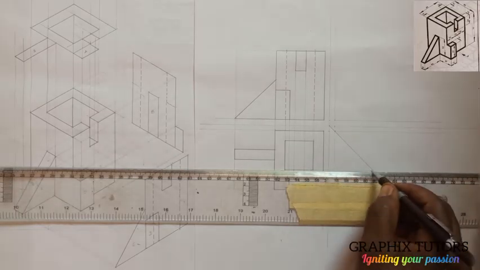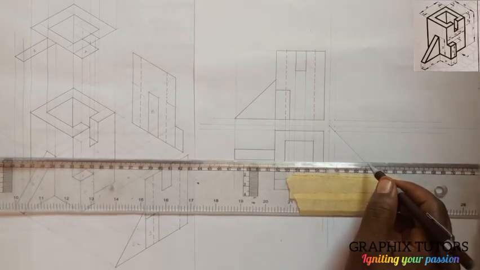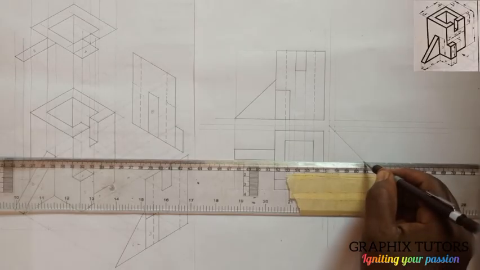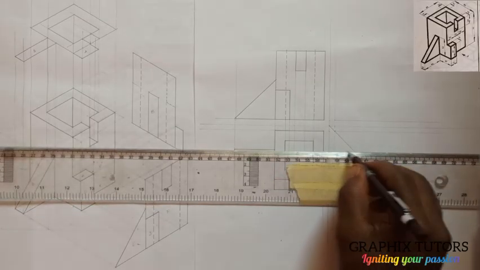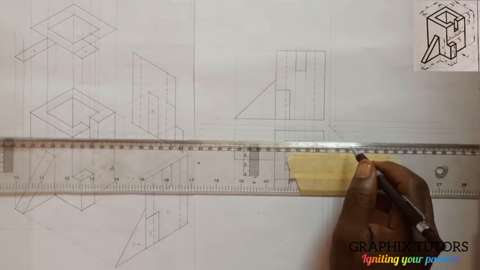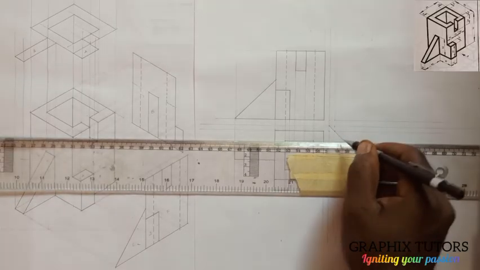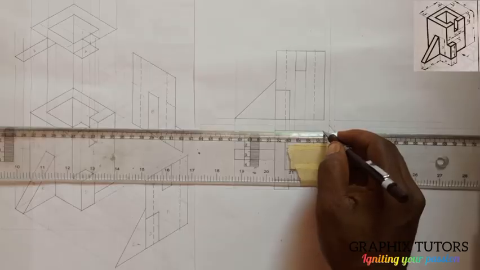To touch. To touch. And this is already there already.